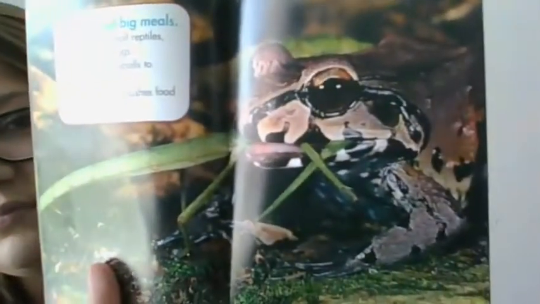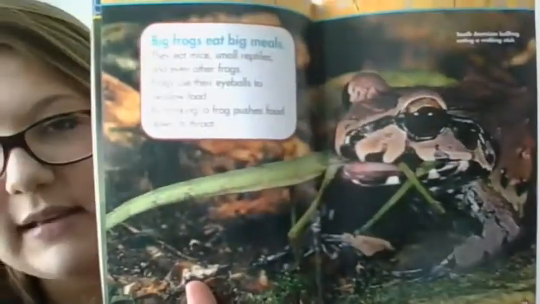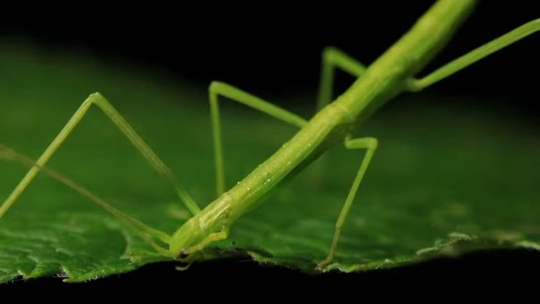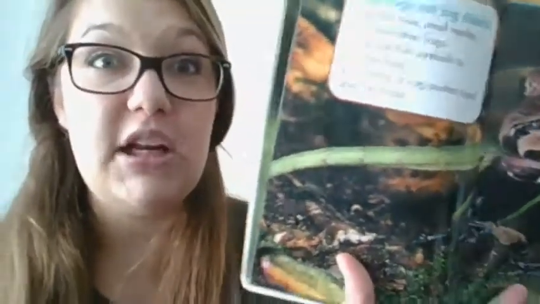Interesting. There he is. He's eating, looks like maybe a salamander. Oh, I was wrong. Over here in this caption, it says South American bullfrog eating a walking stick. I don't know if you guys have seen those before, but they're these little tiny skinny bugs that kind of look like a stick that's walking. And a lot of times they're green or brown to kind of blend in and use camouflage.